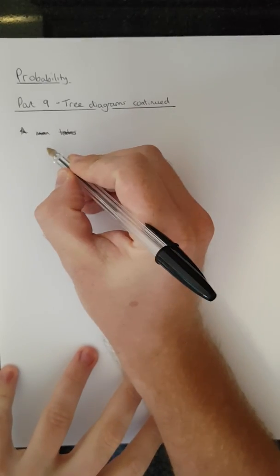So in the previous part, we looked at the first couple of outlines of how to solve tree diagram problems. What I'm going to do now is tackle a series of questions that will hopefully help you to address issues on this topic. So the first one.